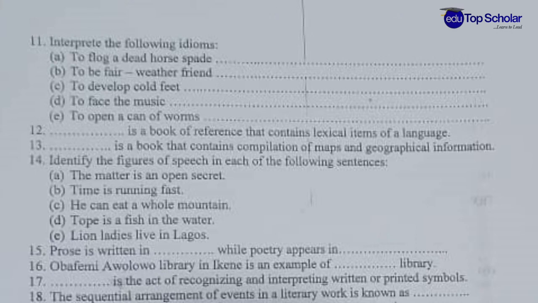Hyperbole. So D, Tope is a fish in the water. Now, Tope is compared to a fish, but we did not use as or like for the comparison. So it is metaphor. Tope is a fish in the water. It's a metaphor.